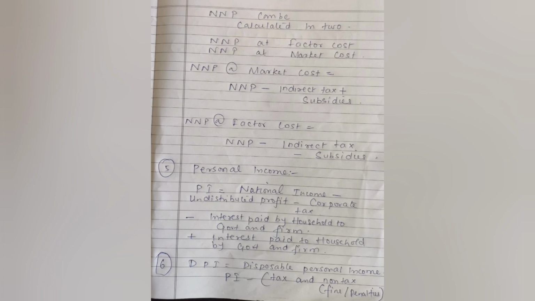So personal income is equal to national income, which is NNP at market cost, completely equal to the market national income. So national income minus undistributed profit minus corporate tax minus interest paid by households to government and firms, plus interest paid to households from government and firms. Okay, by that we have calculated personal income.